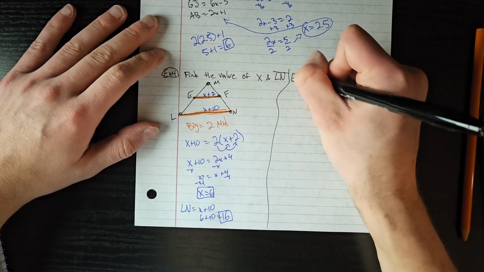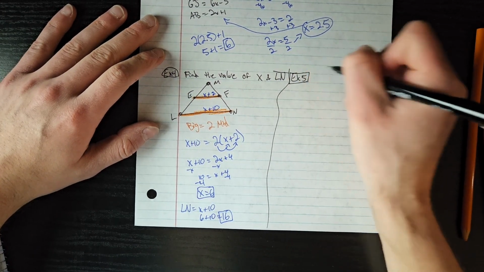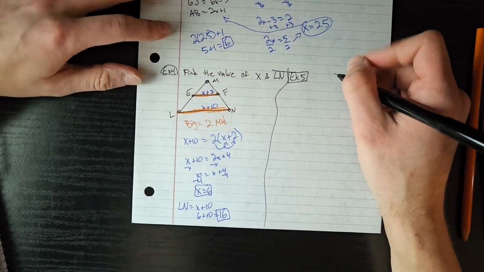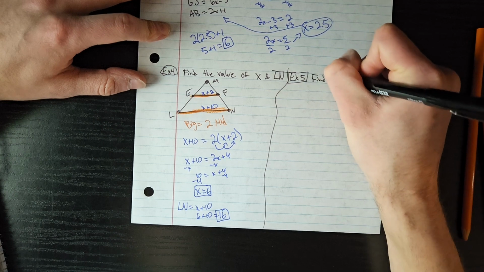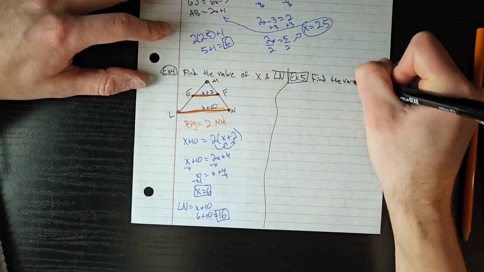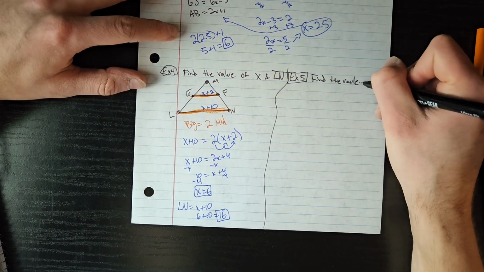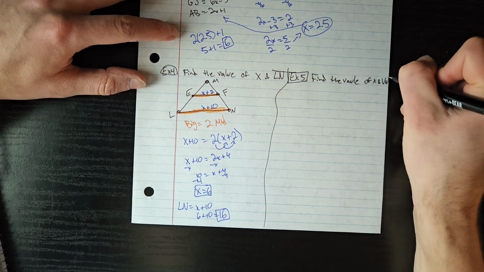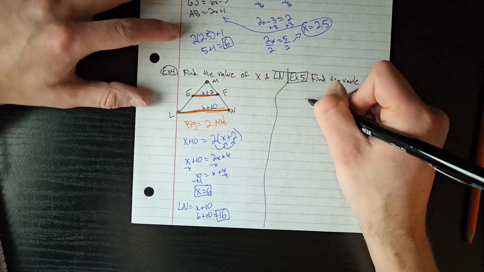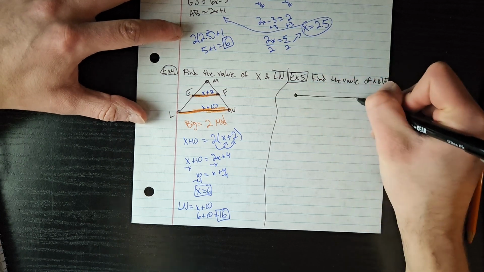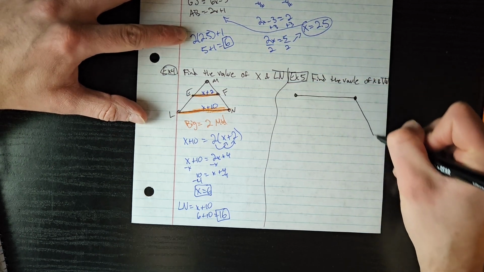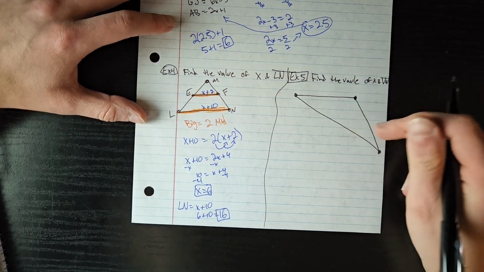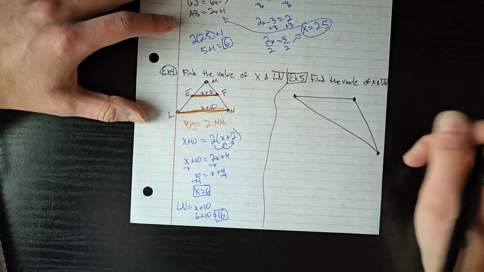Gotta section this off. Example 5. This might be like 4A, 4B for you guys, but I want it to be 5 right now. We're going to find the value, that's not how you spell value, of x and VW. See, that's how I should have drawn one of the pictures.